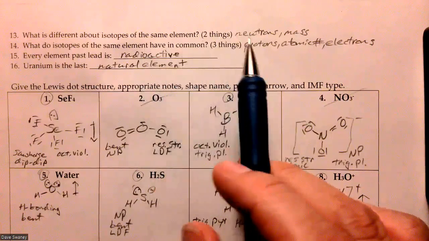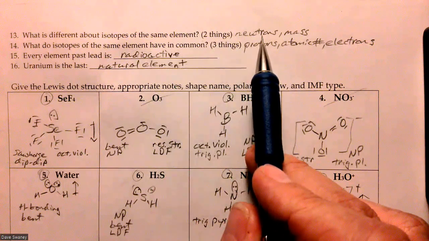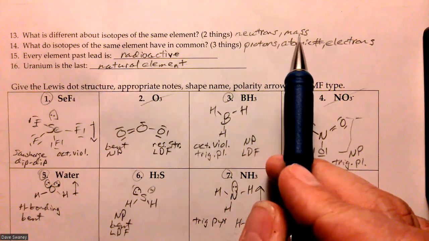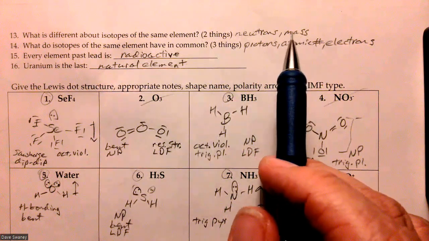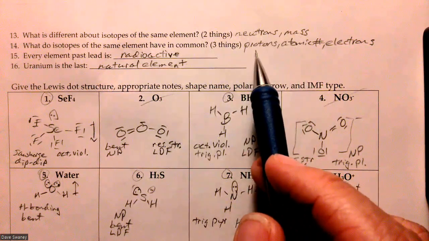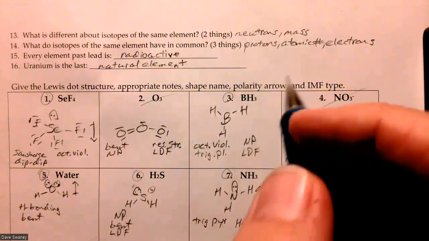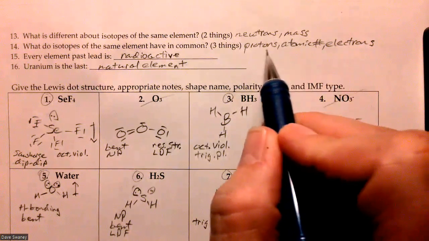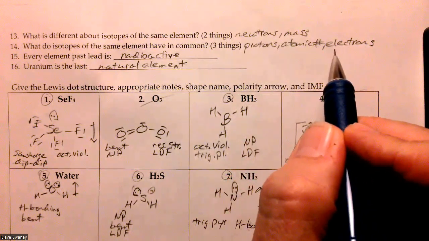The difference in isotopes is the neutrons, which means it has more items in the core, in the nucleus, so that also means they have a different mass. Everything else is the same. The protons are certainly the same, and that means the atomic number is the same, and the electrons are really based on the protons, so they're the same.